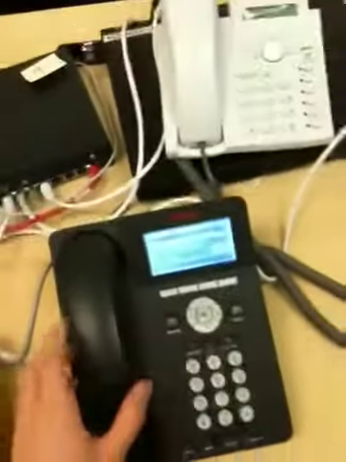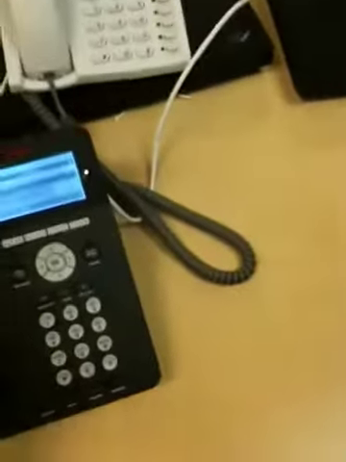And you could do the same thing here. You can do IP to IP. So if we wanted to call this guy out here, this is extension 9004, so I can pick up this, and we'll do a speakerphone.